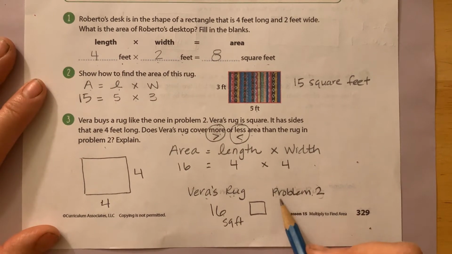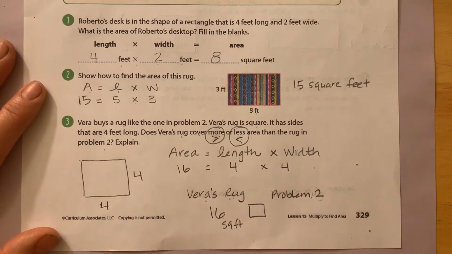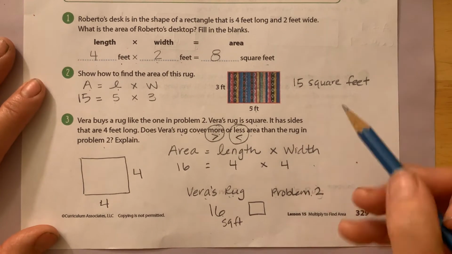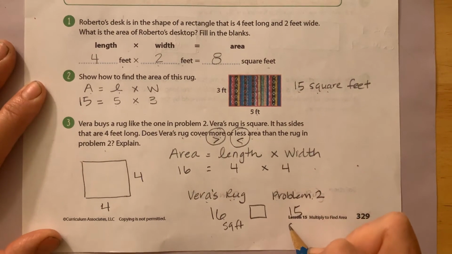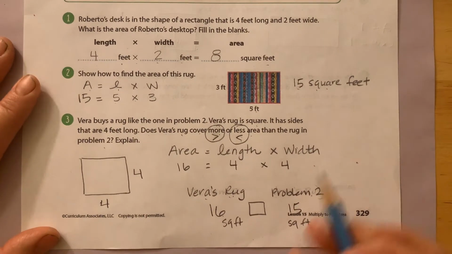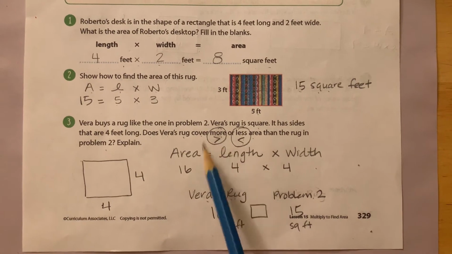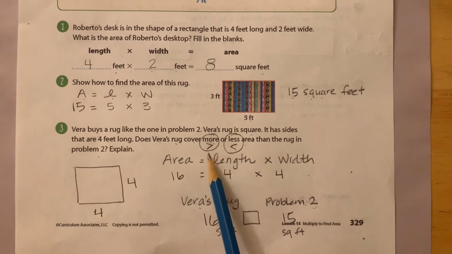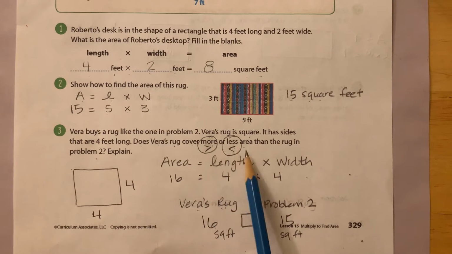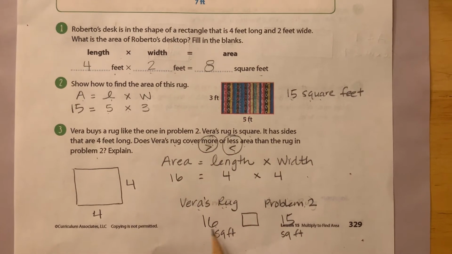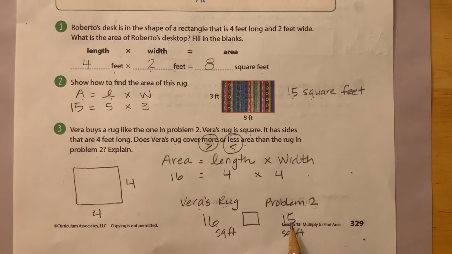What is the area of the rug in problem 2? Let's go back. Here it is, 15 square feet. Now we have to decide: does it cover more area or less area? 16 is then 15.